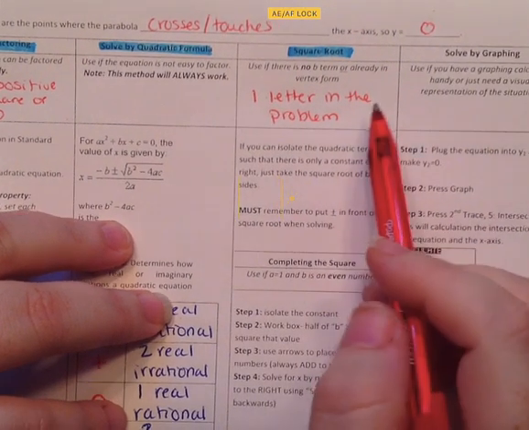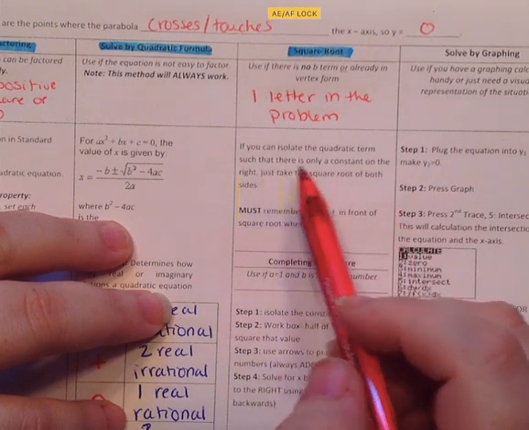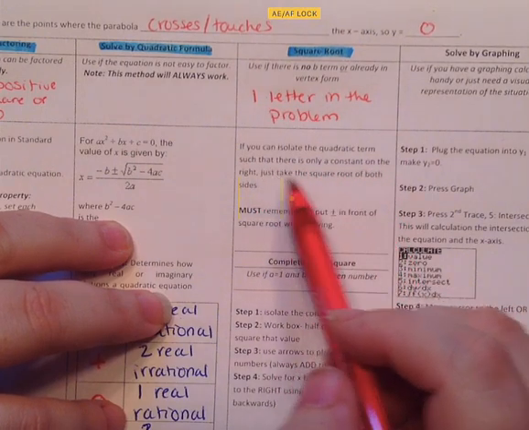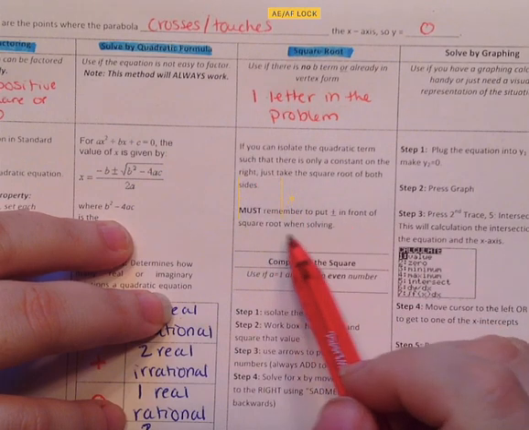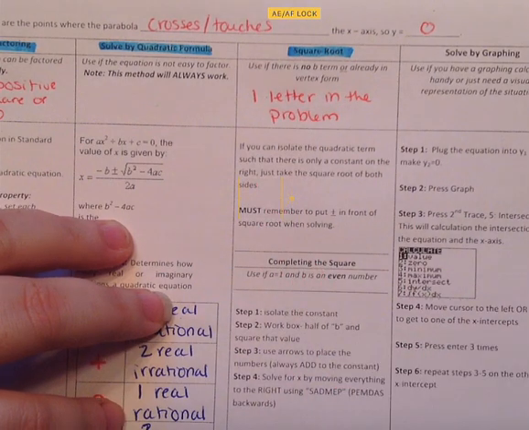So if you can isolate the quadratic term such that there is only a constant on the right, just take the square root of both sides. Let's remember to put plus or minus in front of the square root when solving. So whenever you take the square root of a value, you have to put the plus or minus in front of it. So again, there is only one letter X in the problem, just like it would be in vertex form.